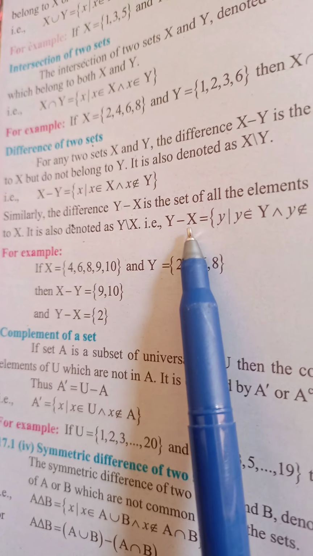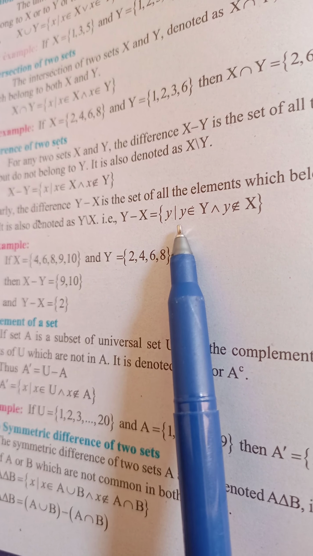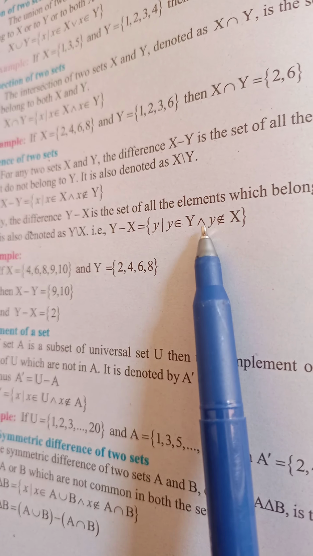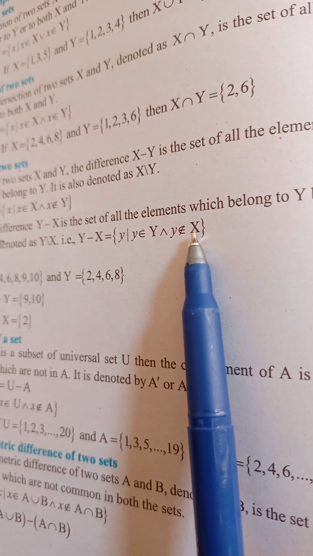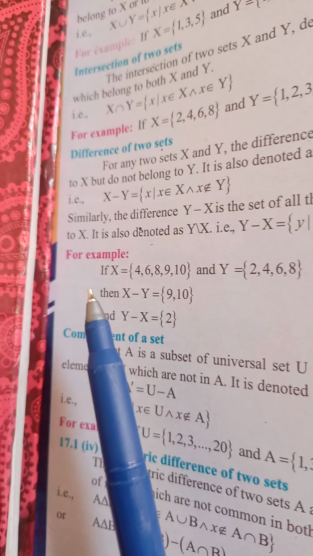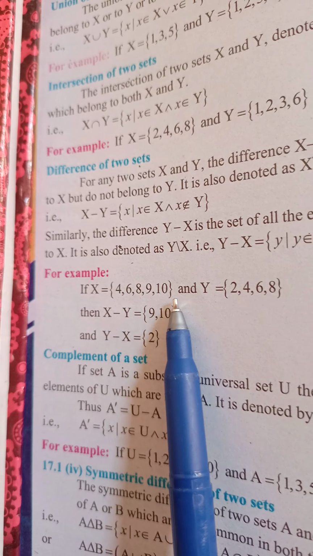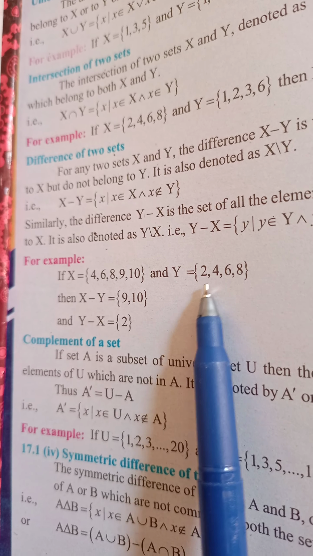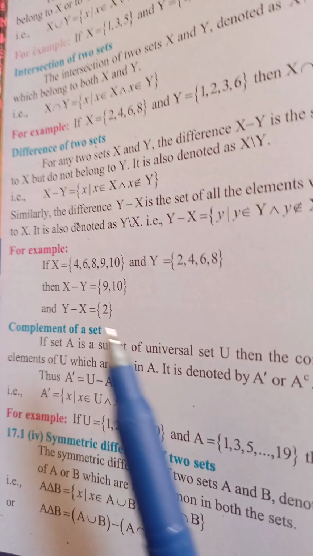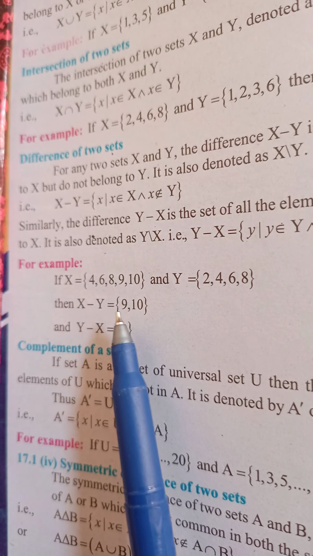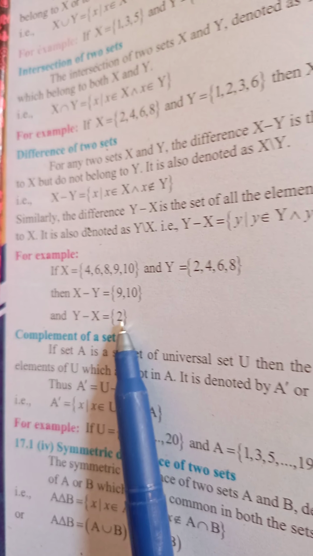For example, Y − X = {x : x ∈ Y and x ∉ X}. For example, if X = {4, 6, 8, 9, 10} and Y = {2, 4, 6, 8}, then X − Y = {9, 10} and Y − X = {2}.